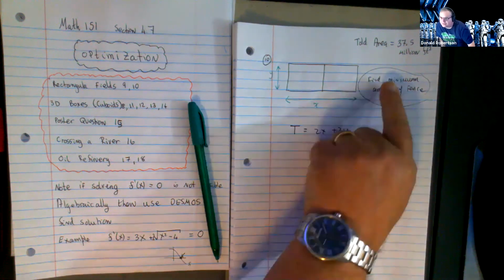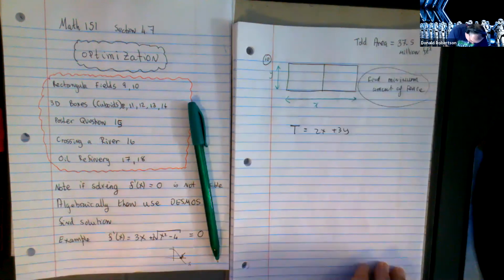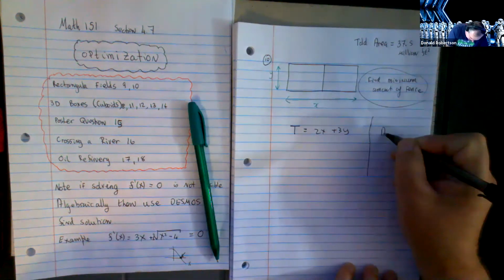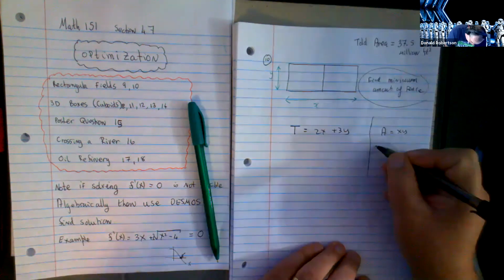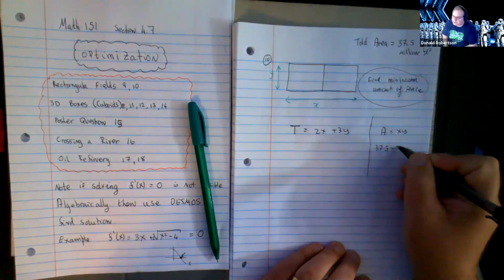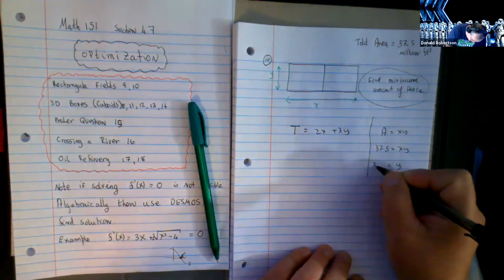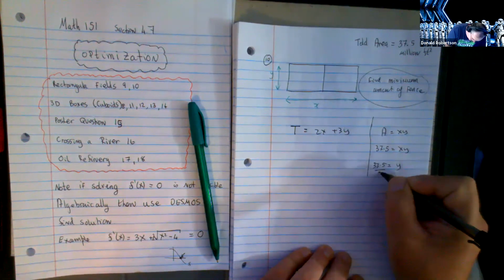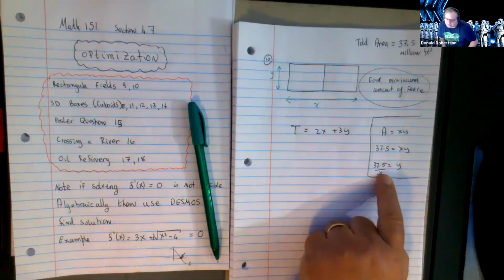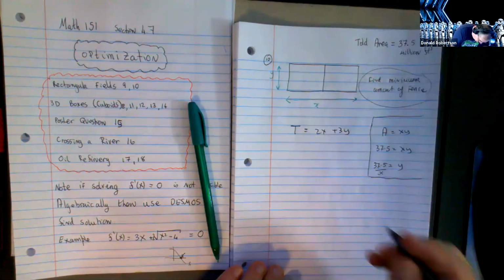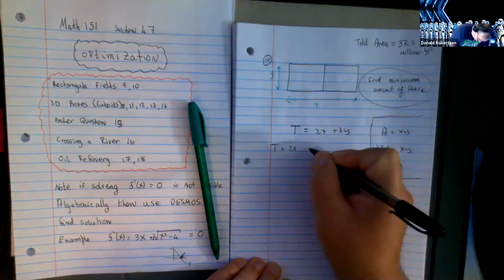And you always use the area information. If I tell you the area of this rectangle, then it's xy. If I tell you the area is 37.5, then that's what xy is. And that means that y is going to be 37.5 over x. You see how that piece of information got me y in terms of x. So the optimization function is now 2x plus 3 lots of this.